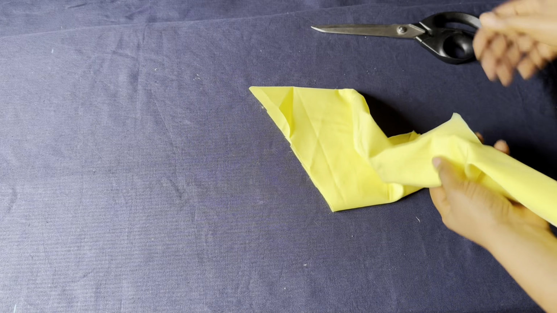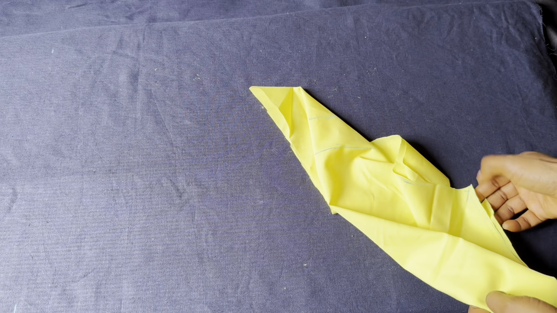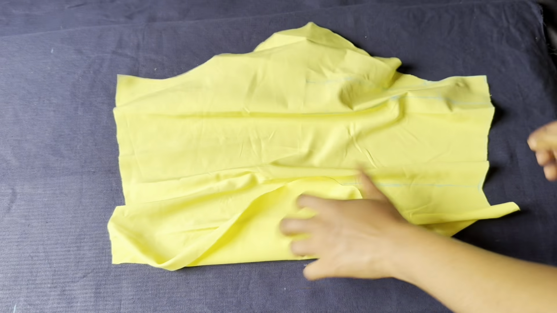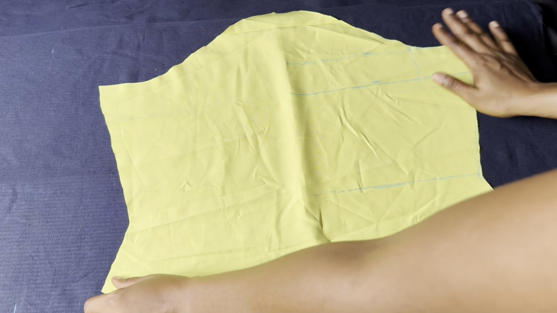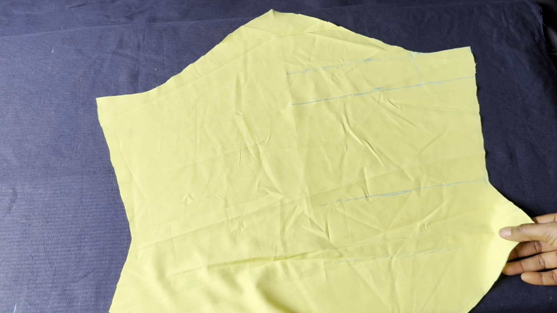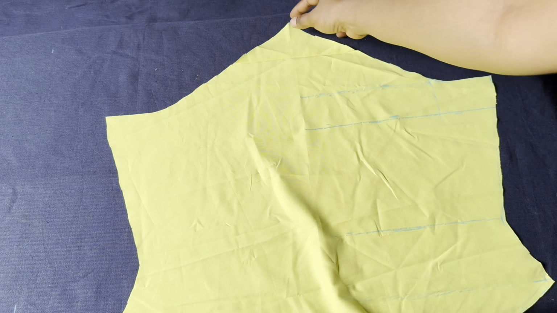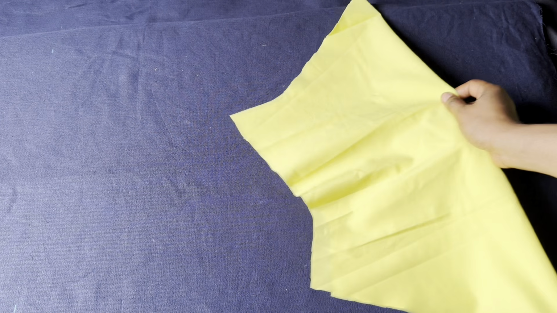So this is the front piece. And this is the back piece.